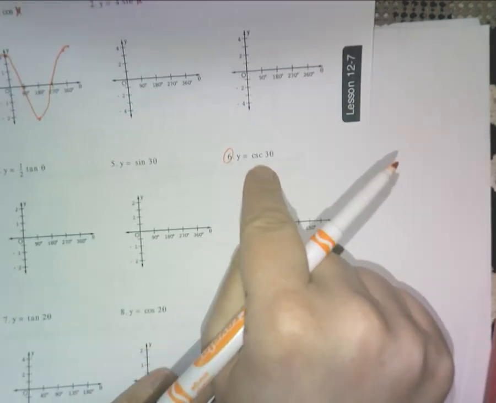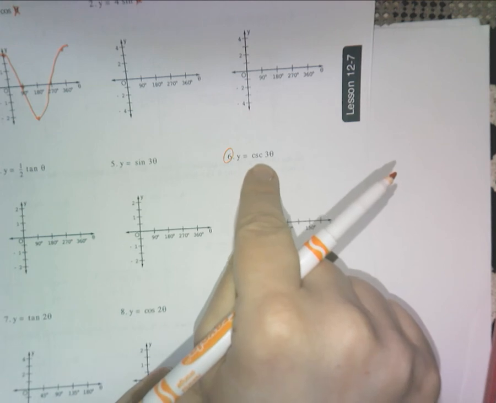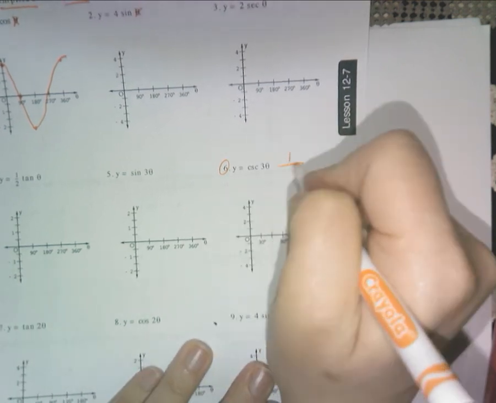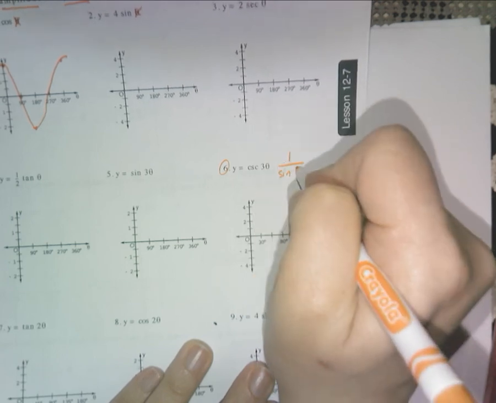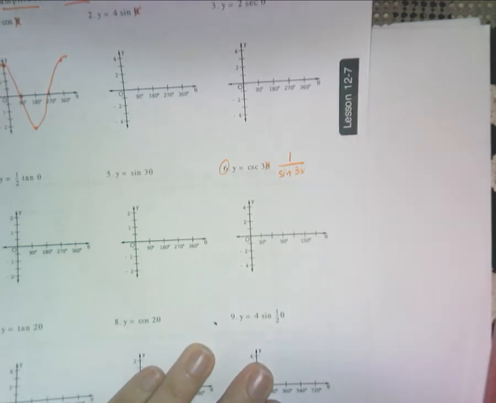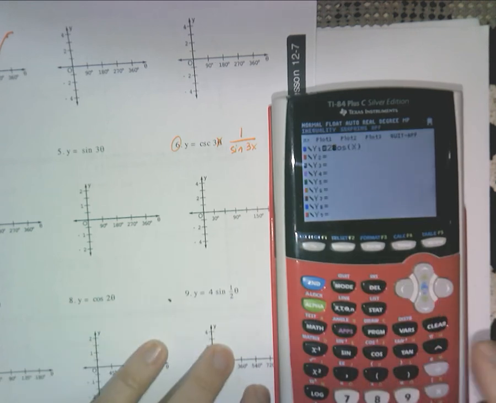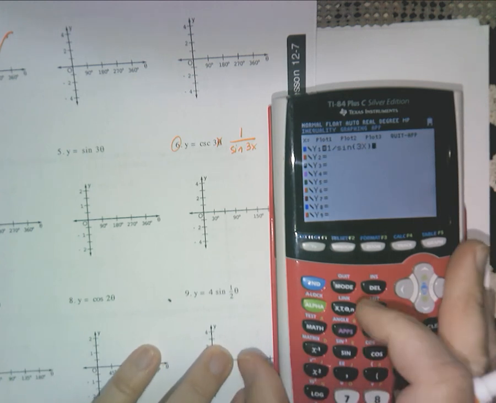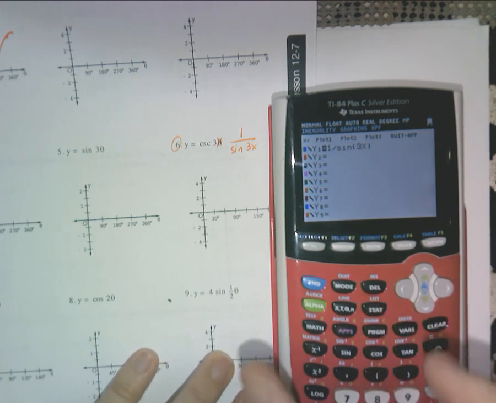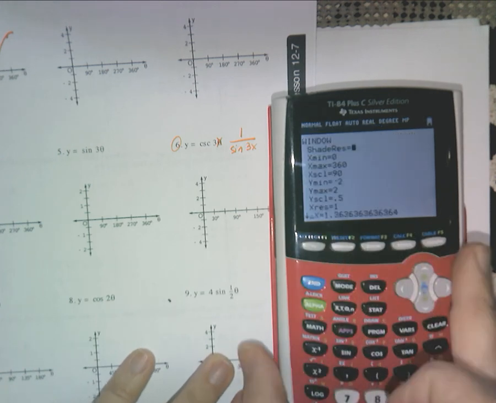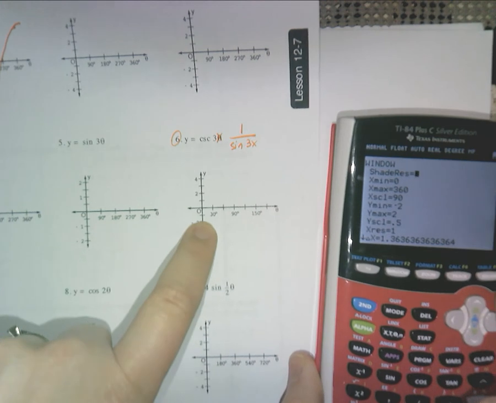Again, cosecant is not in your calculator. What's the reciprocal though? 1 over sine 3x, not 30, 3x, okay? So you're going to type in clear, 1 divided by sine 3x. By the way, did anybody's calculator mess up just then? Good, great. We're going to change our window to this scale.